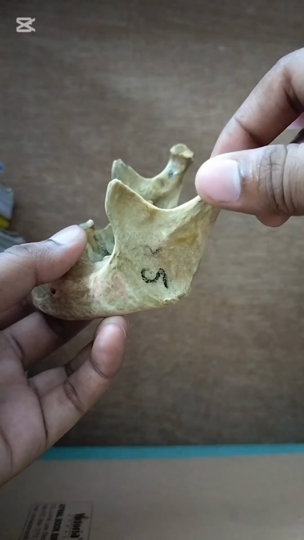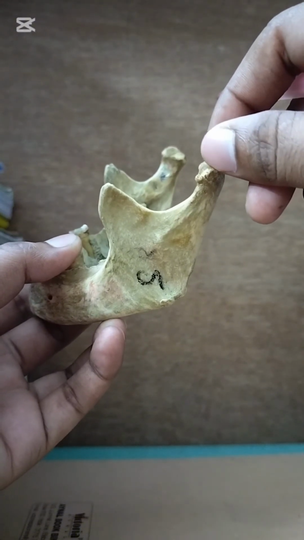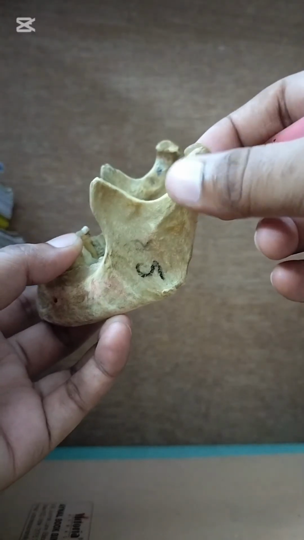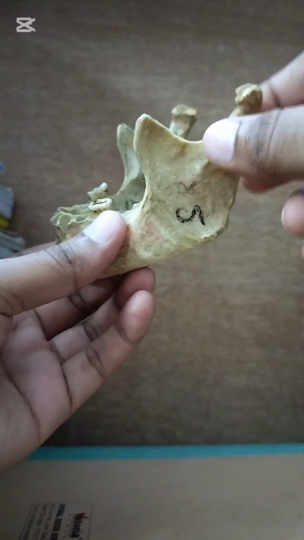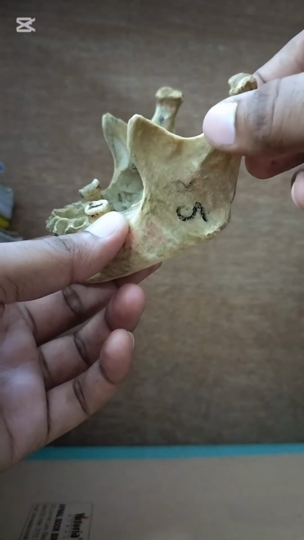This is the condylar process. The condylar process has a head and a neck. The head articulates with the mandibular fossa of the temporal bone and forms the temporomandibular joint. And the neck is attached to the lateral pterygoid muscle.